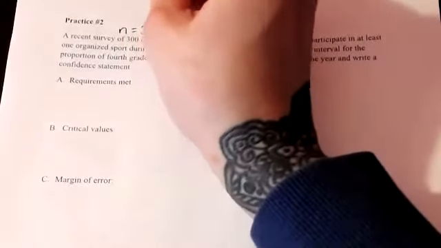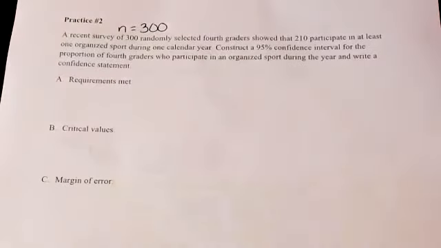N is 300. Immediately when you notice these things, write it down. Identify what's happening here. Okay, start again. A recent survey of 300 randomly selected 4th graders showed that 210 participate in at least one organized sport during one calendar year. Okay, I'm going to stop right there.